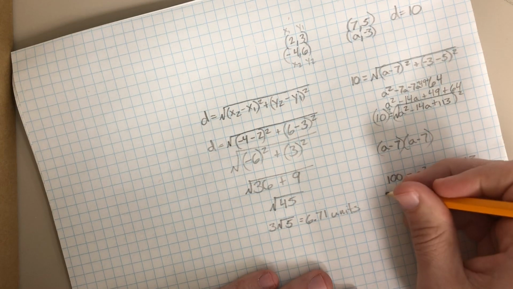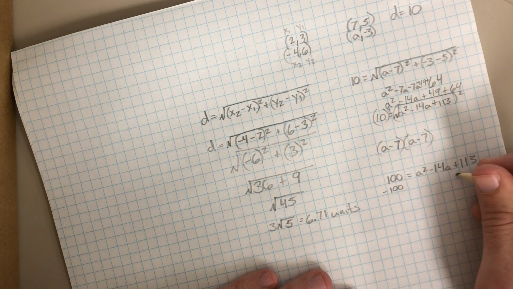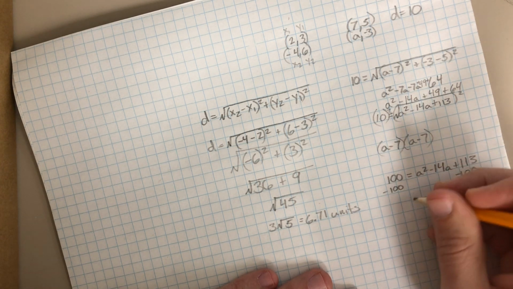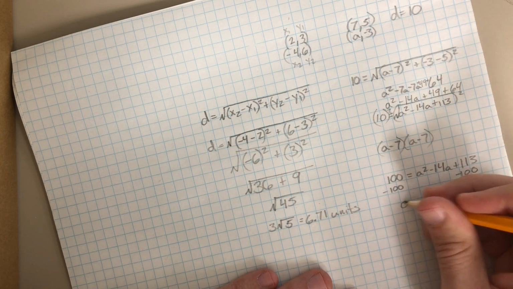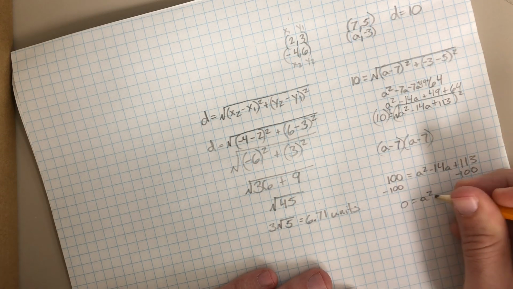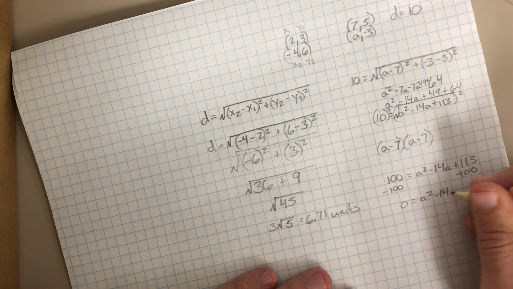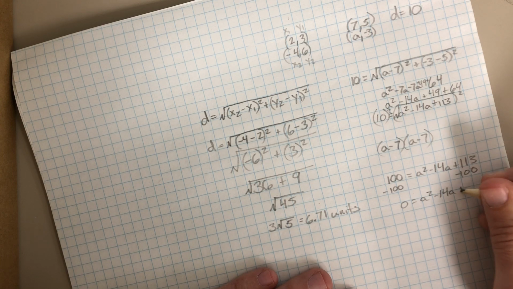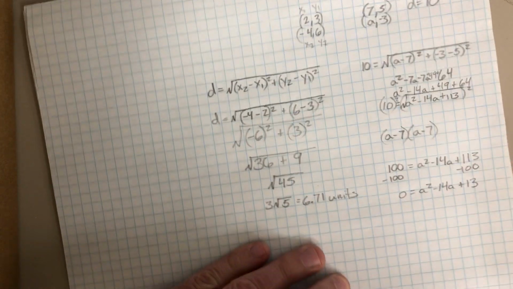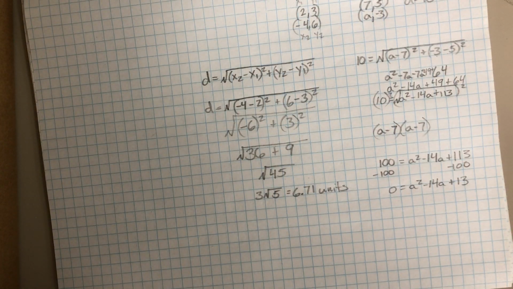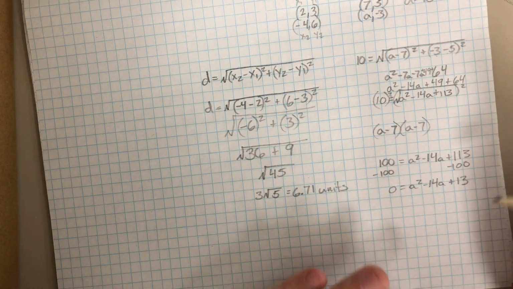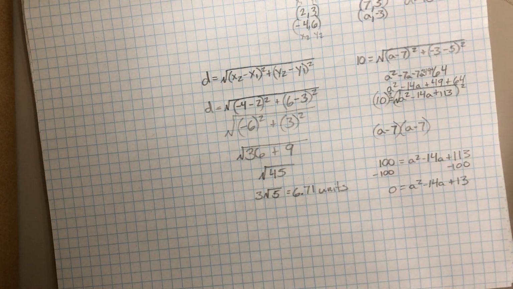Okay, let's zero this out. So subtract 100, and now I have 0 equals a squared minus 14a plus 13.